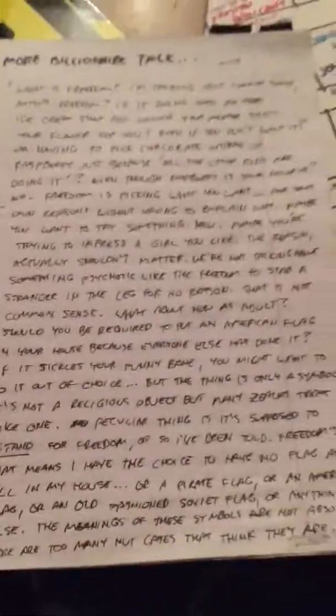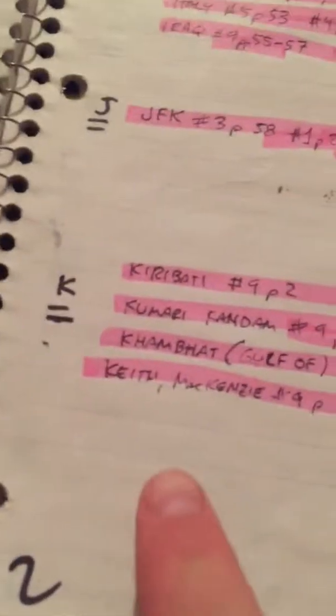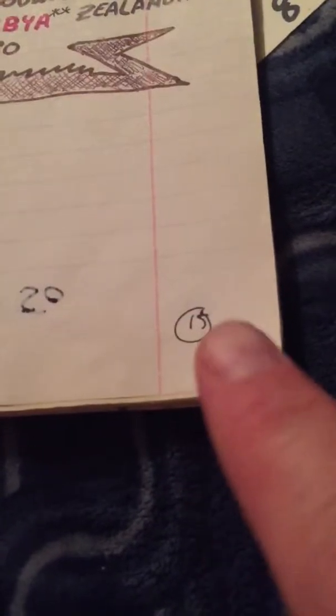Here's notebook 2. This one has an index of some of the subjects. And the way I've done this, let's suppose I want to know about Kiribati. Well, it's in the 9th book on page 2. That's where I can find Kiribati. And there's the 9th book, and there's page 2 right there. And let's just open this up at random. So that's page 15. Here's vocabulary.